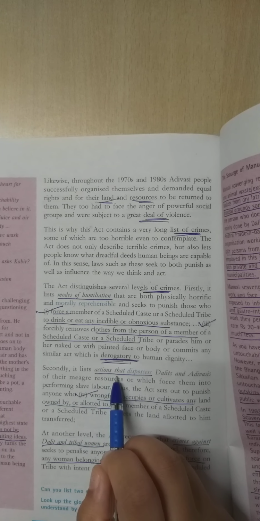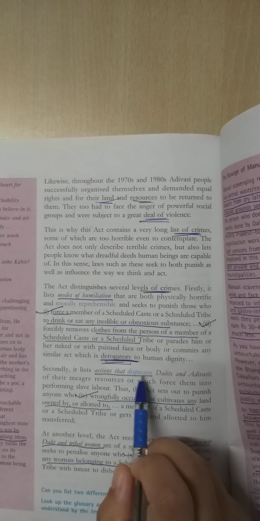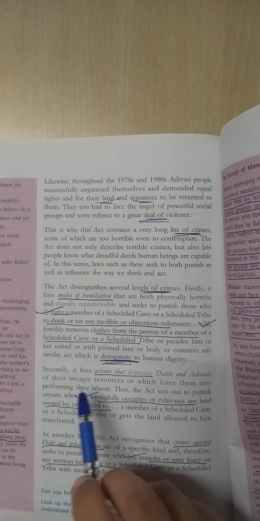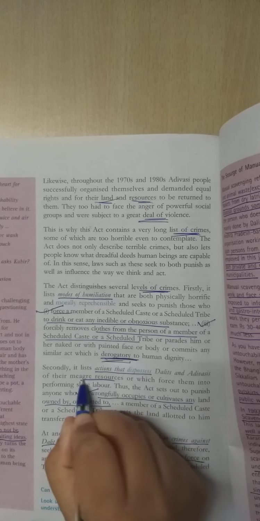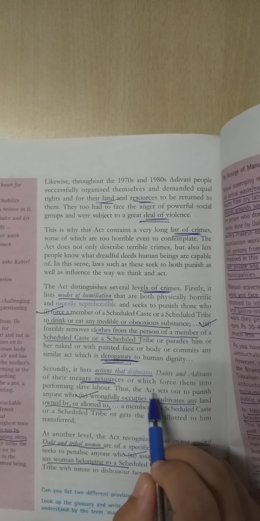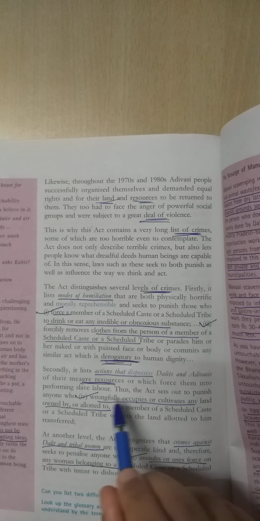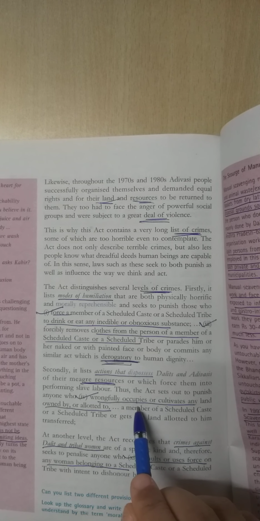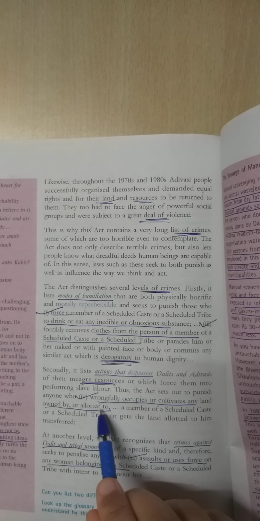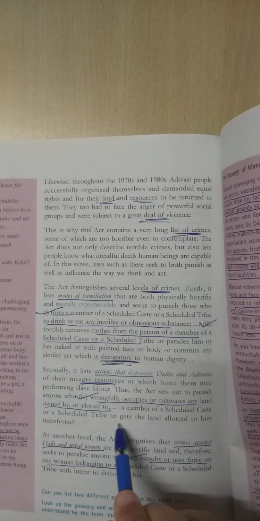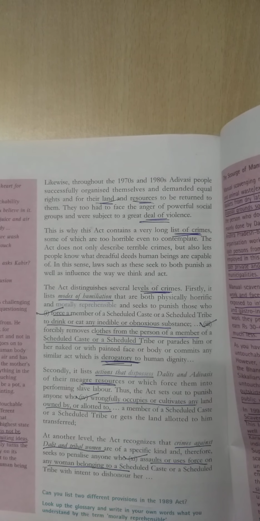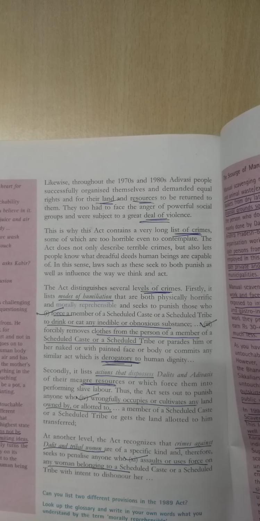Secondly, it lists actions that dispossess Dalits and Adivasis of their resources, or which force them into performing slave labor. Thus the act sets out to punish anyone who wrongfully occupies or cultivates any land owned by or allotted to a member of an SC/ST tribe and gets the land allotted to him transferred.